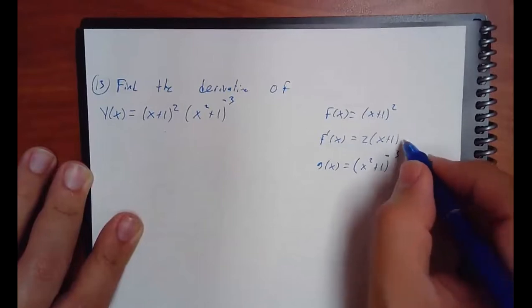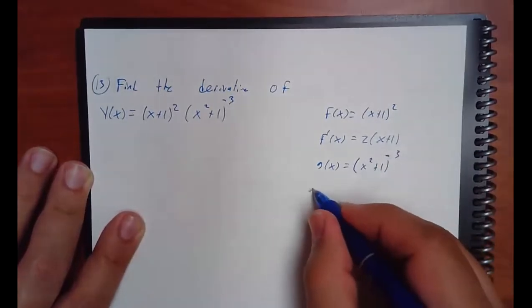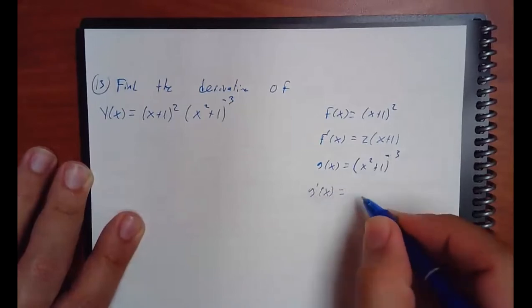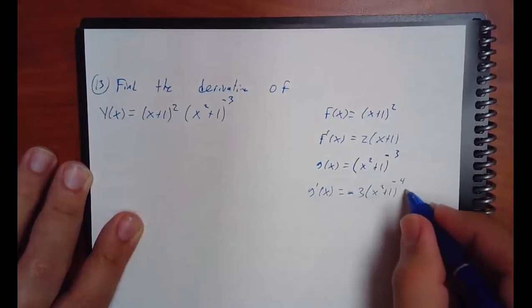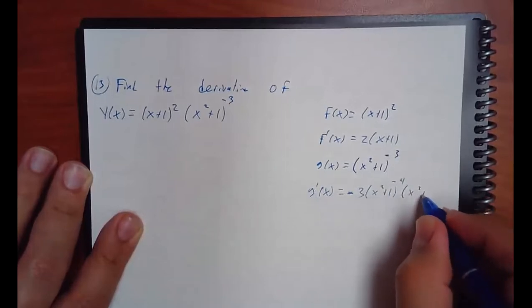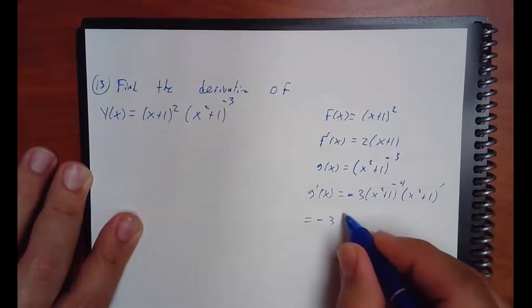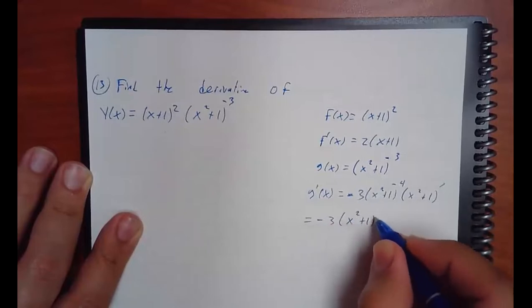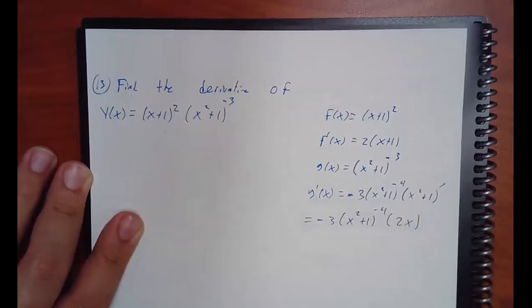So it doesn't really do anything. So you can just leave it that way. Derivative of this guy would be -3 minus 1 times the derivative of the inside, which would give us -3 x squared plus 1 to the -4th times 2x.